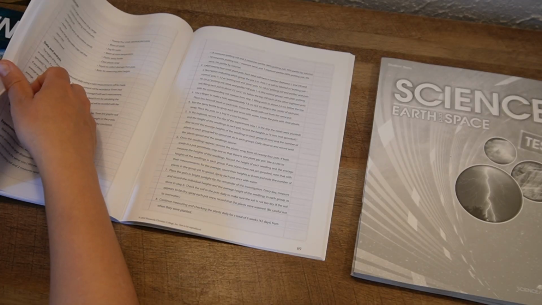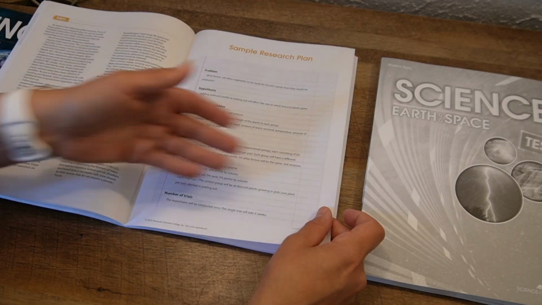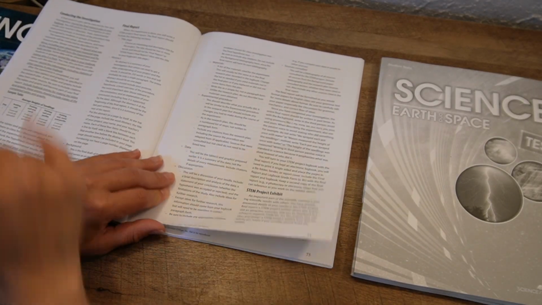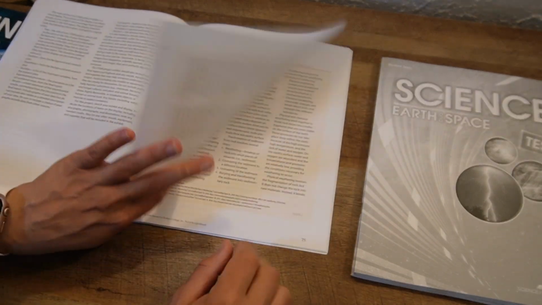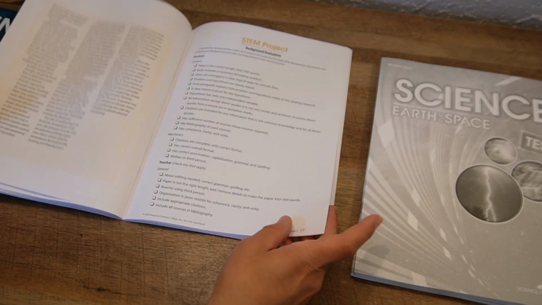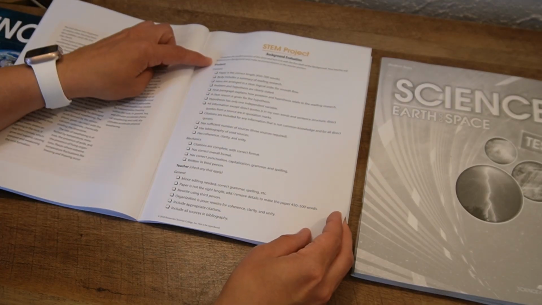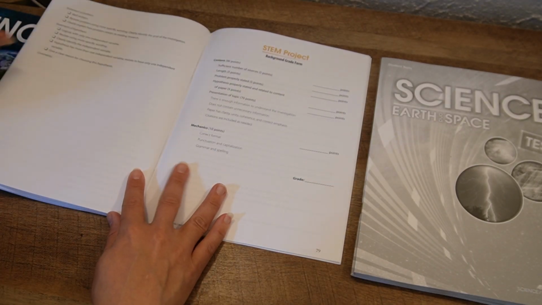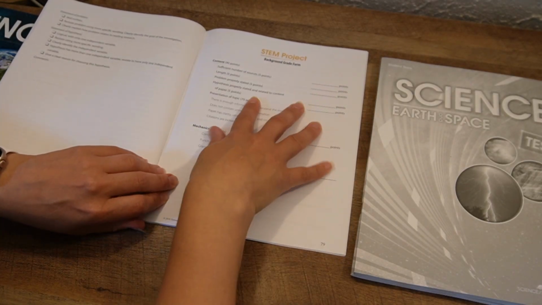So let's look over here. Okay, so sample research plan. And he even does it on line paper. Okay. And then the final report, complete the investigation. And then these are the articles, soil, water, and the causes of weathering. And then here's the STEM project background evaluation. So this is for the student, the content, mechanics, general things, statement of the problem, the hypothesis, and then here is the form for the grade.